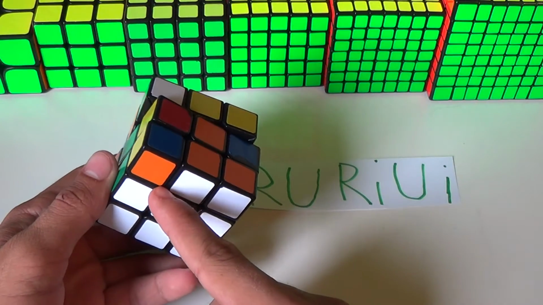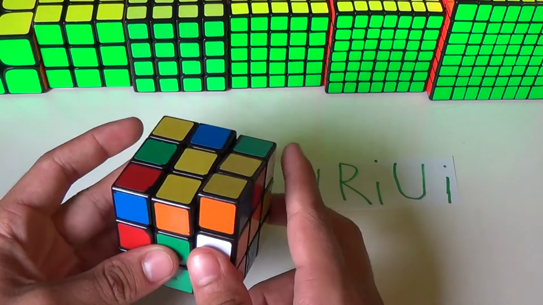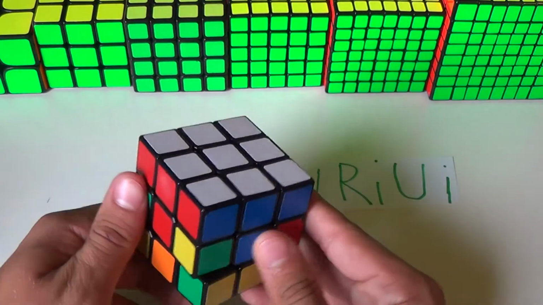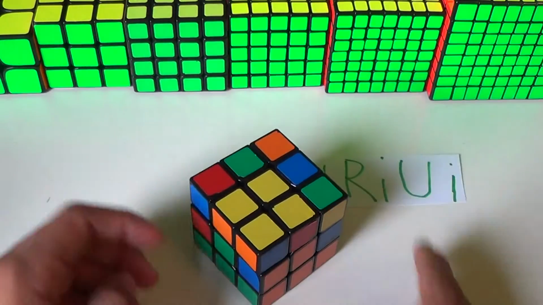And last one is right here. It's already right over where it needs to go. So we just do R, U, RI, UI. And we have a whole layer of our cube done.